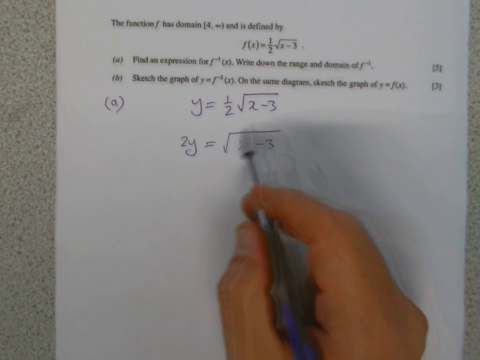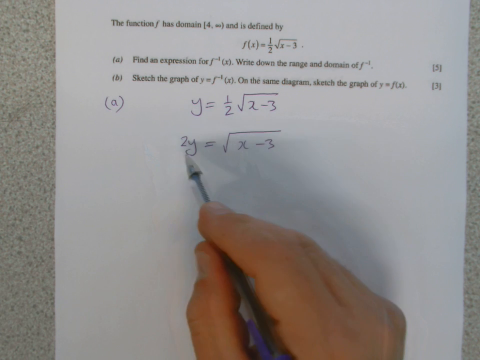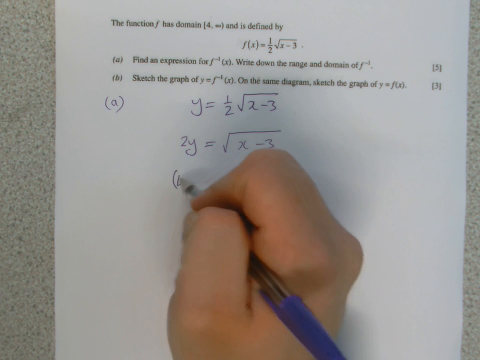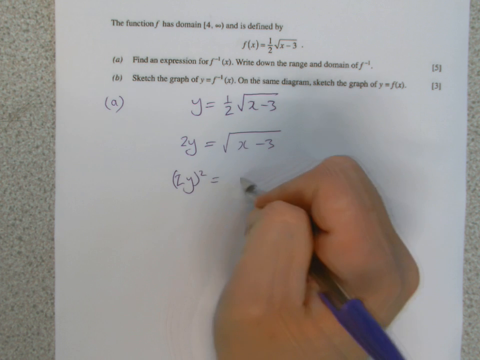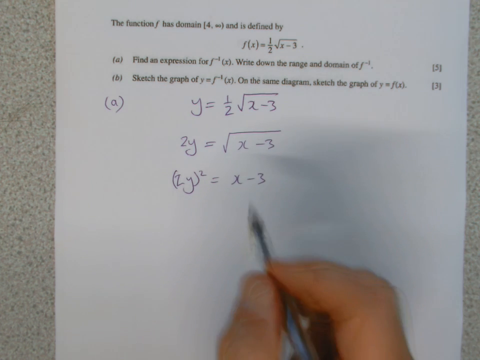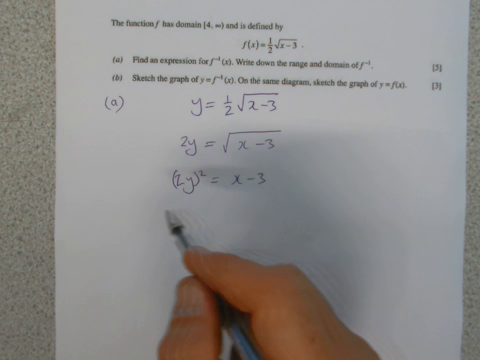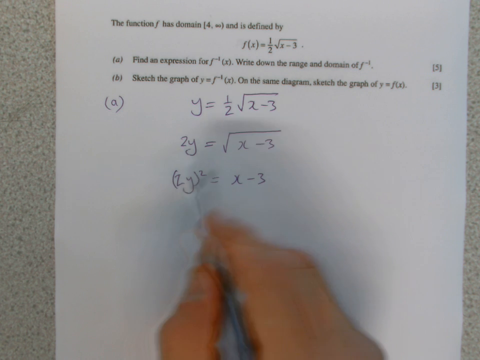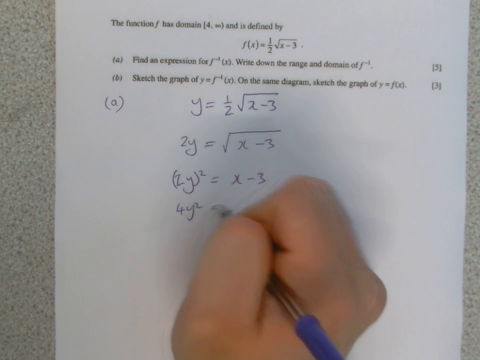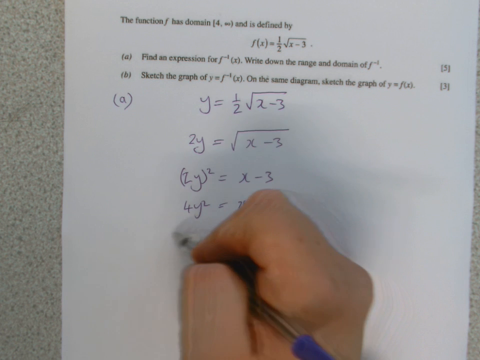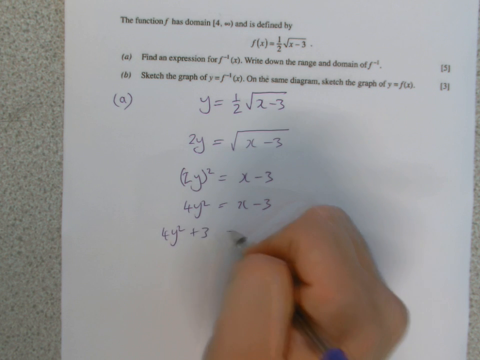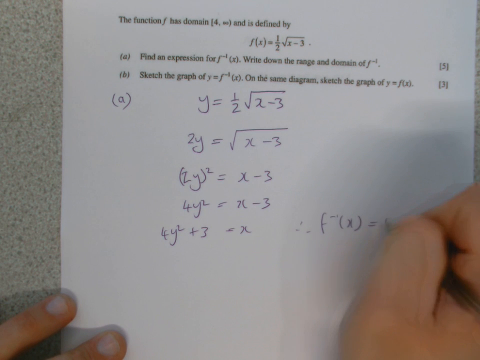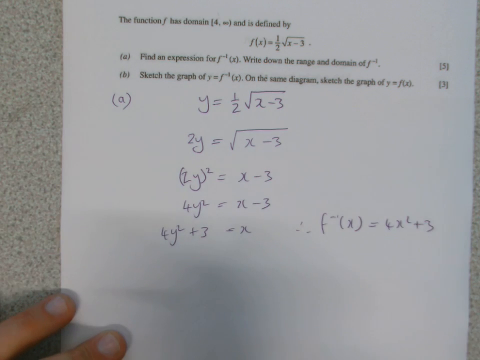Now to get x equals, I've got to get rid of the square root. So I need to take it over to the side, do the opposite. The opposite then is squaring. Now be aware, you need to square all of it, right? So when I take that square over, I need to make sure I square all of that side. So I get 4y squared equals x minus 3. So then 4y squared plus 3 will equal x. So your inverse function then is 4x squared plus 3, in terms of x.